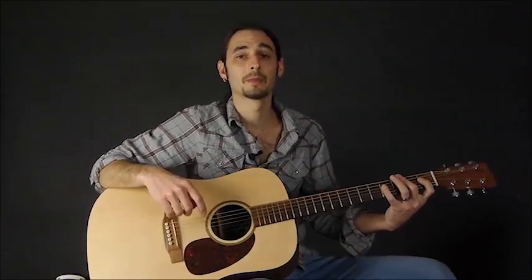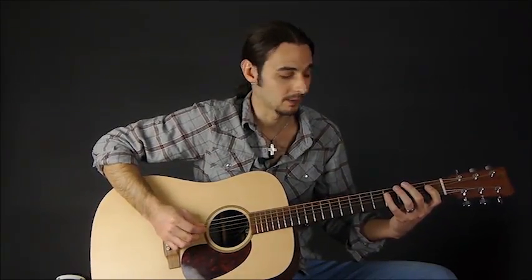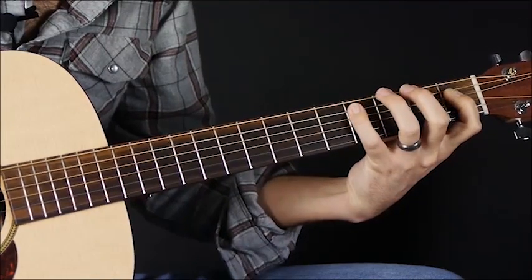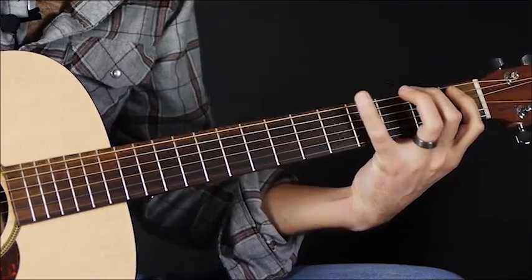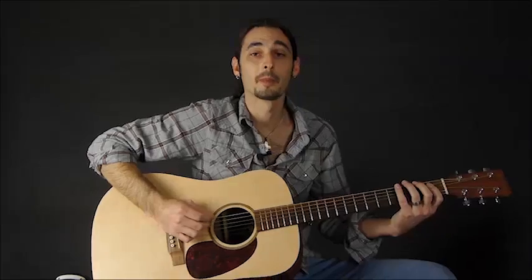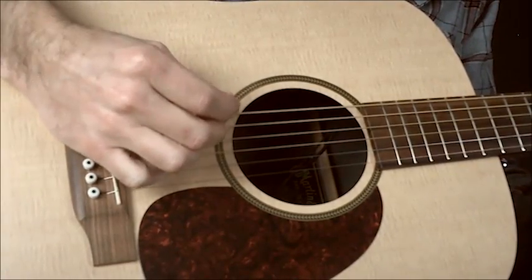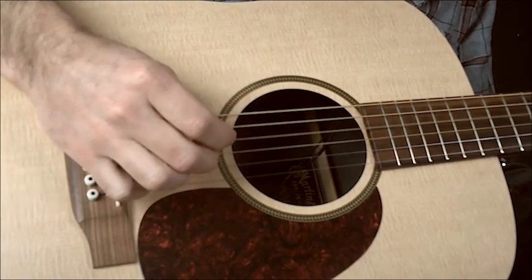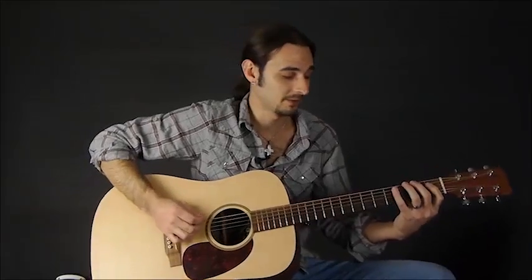When you play your scales, remember, they are ascending and descending, so you always want to go backwards as well. You want to remember also to alternate your picking. Make sure you're playing the notes evenly spaced out.